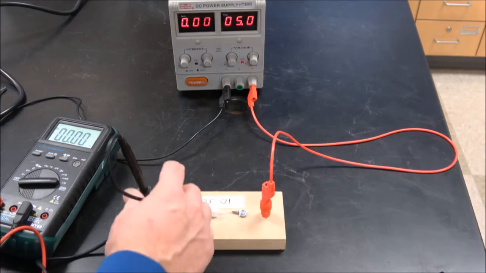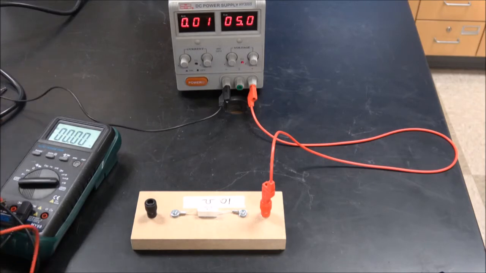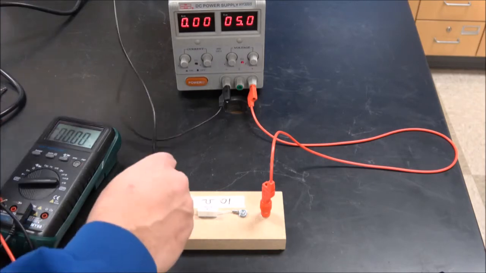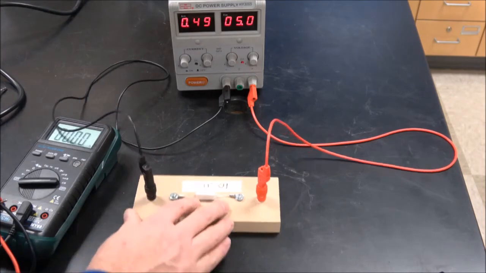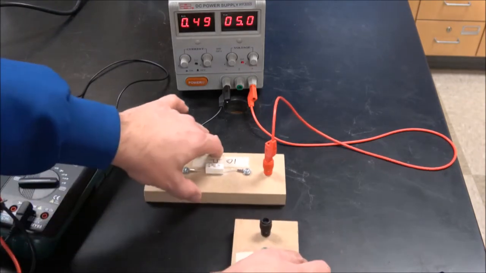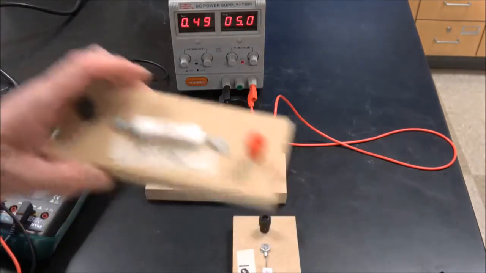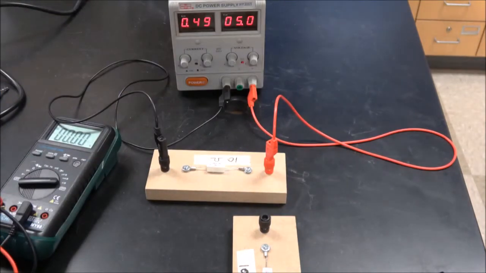In the next step, what we'll be doing is taking measurements for series circuits. So we hook our 10 back up. Then we get out another 10, or depending on what order you do this in, you can use the 20 next, or you can use the 5 next, based on what is available to you.